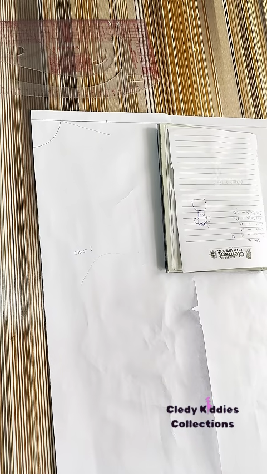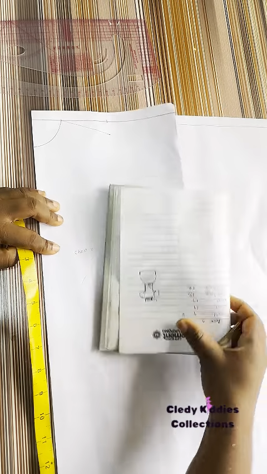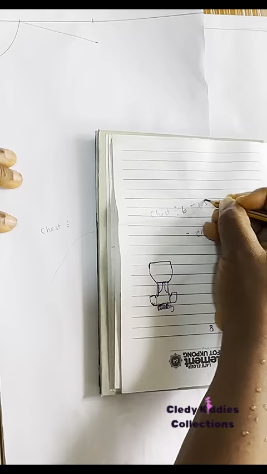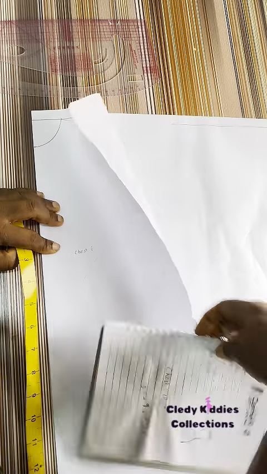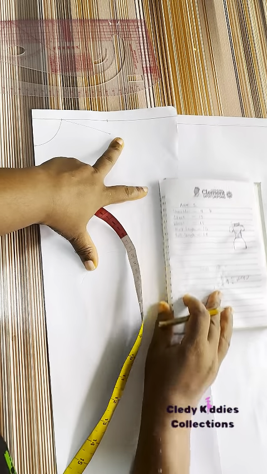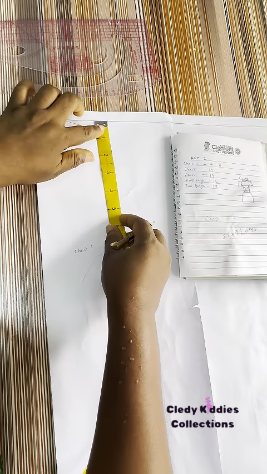Then the next thing we are going to do is the child's chest line. Chest measurement divided by 6 plus 1.5 inches. What you're going to have for this child is about 4 point something, but I am going to start from the beginning.